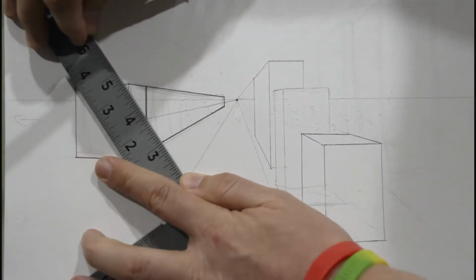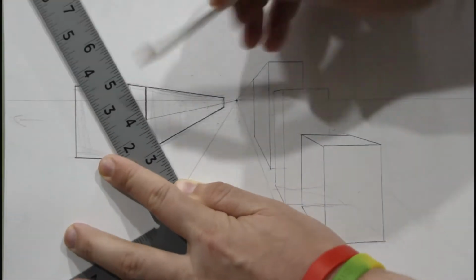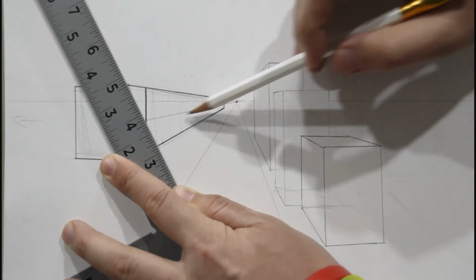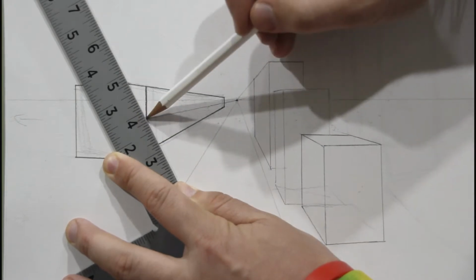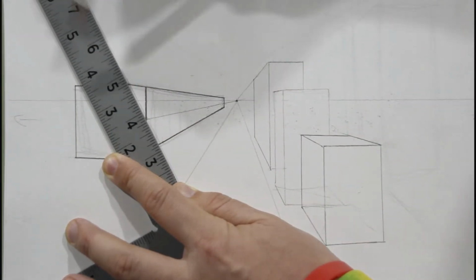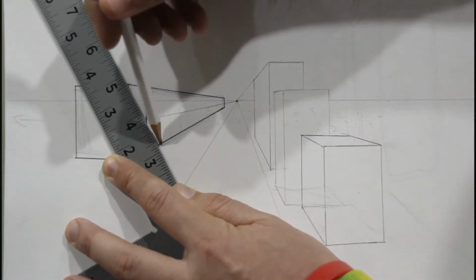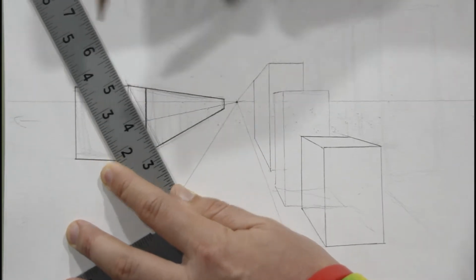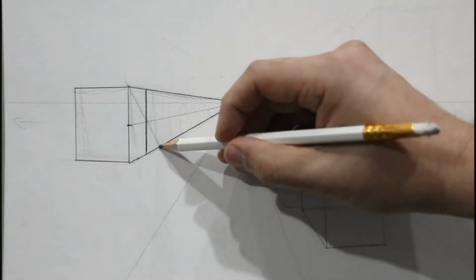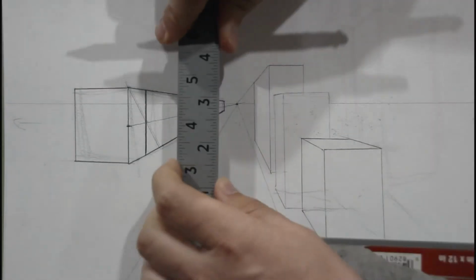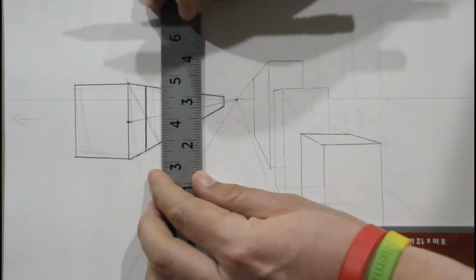So I'm starting from this point at the top, going through where that middle line that I put in touches right there, making that diagonal. And where that hits right here is where my next vertical line goes.